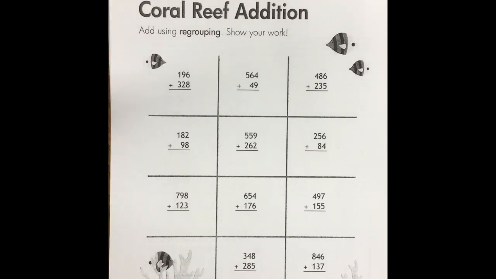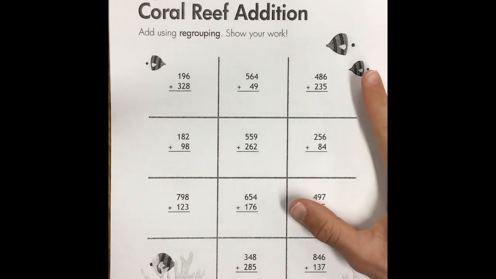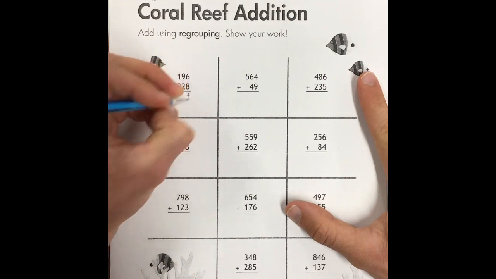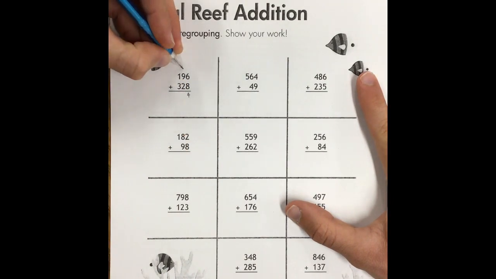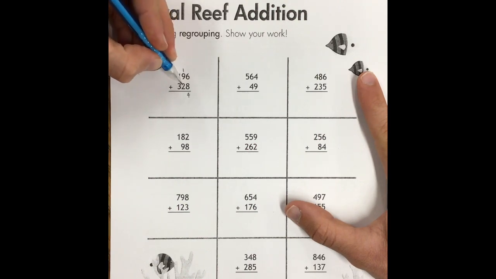Coral Reef Edition. Remember to write your name at the top of the page. Add using regrouping. Show your work. 196 plus 328. 6 plus 8 is 14. Put our 4 here. We'll regroup our 1 over to the tens place. Now we have 1 plus 9 is 10 plus 2.